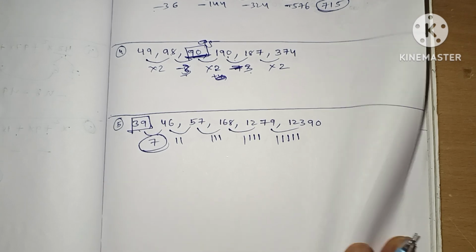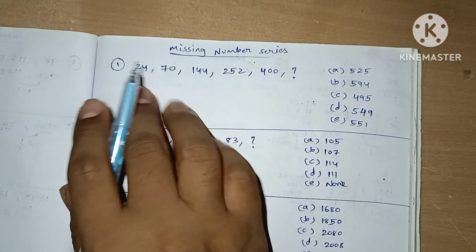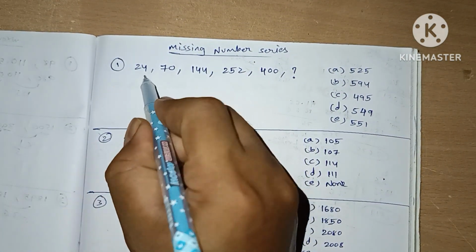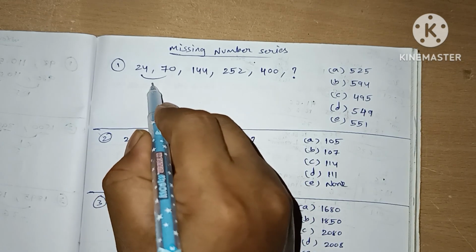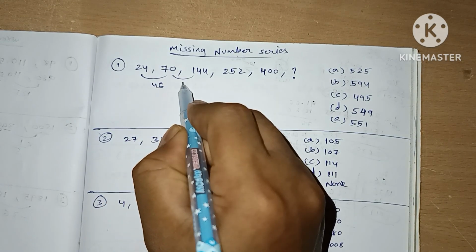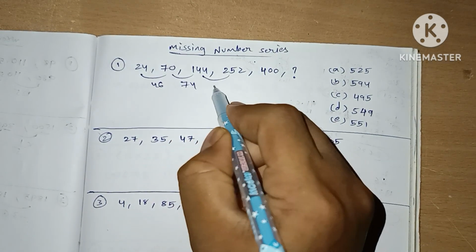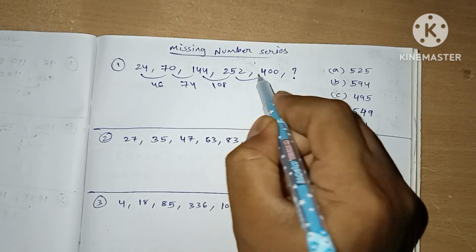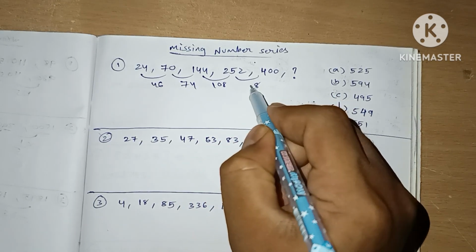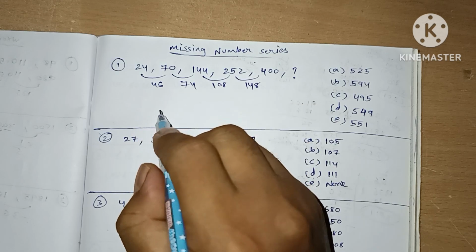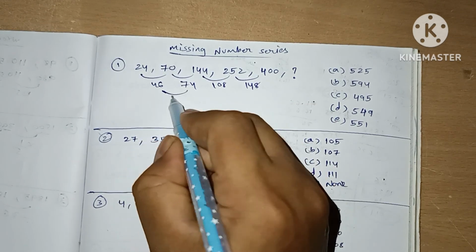Now we are going to see missing number series. In the first question we are going to see the differences. Here the difference is 46. Here the difference is 74. Here the difference is 108. Here we have 841. So let's see double differences.